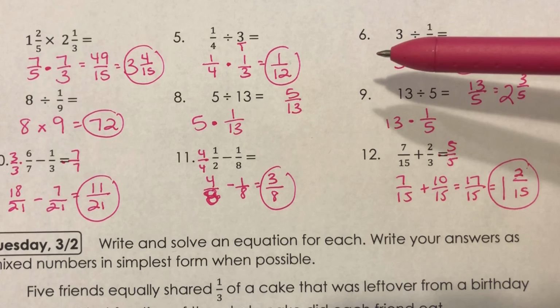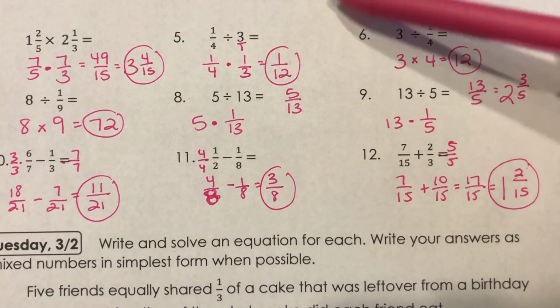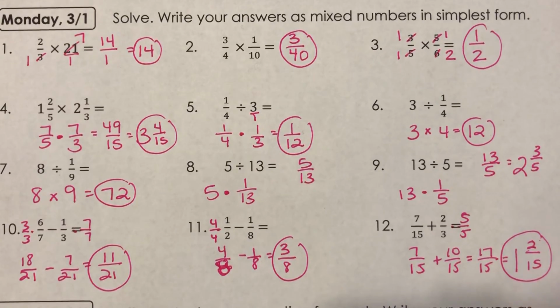All right, so if you printed this sheet out, you're all set. You'll use the same sheet tomorrow. If you did not print this sheet out and you wrote these 12 problems inside your spiral, no worries, that's fine by me. Tomorrow you'll continue along on that, using that same paper and do tomorrow's bell work.